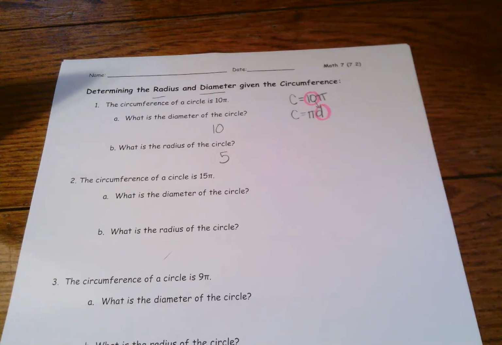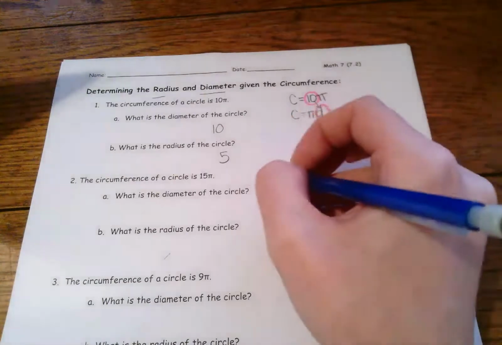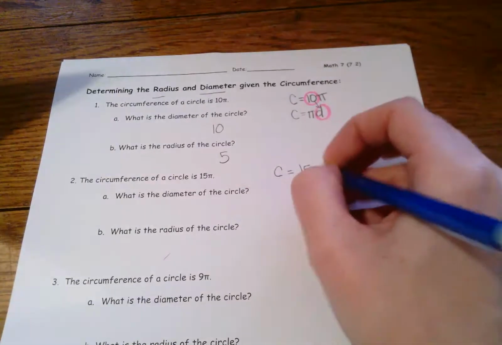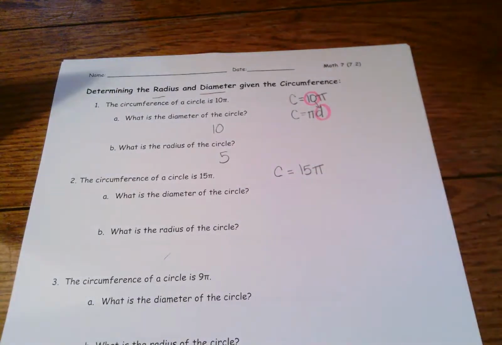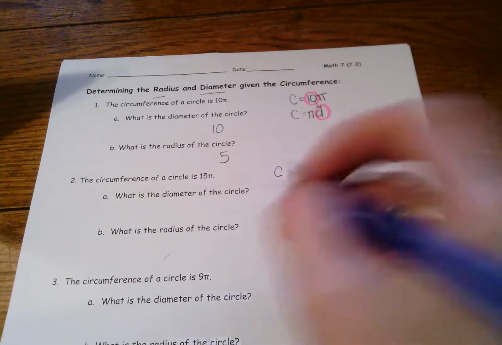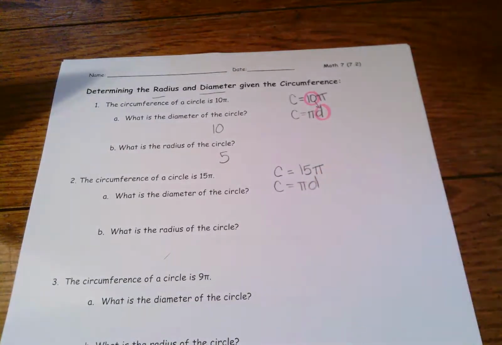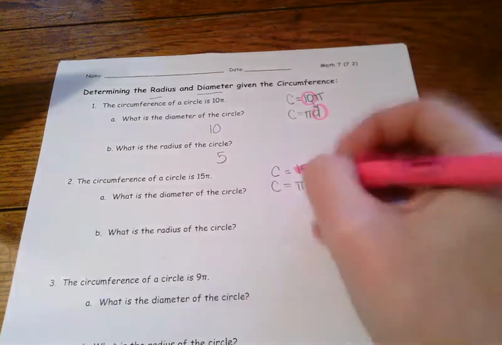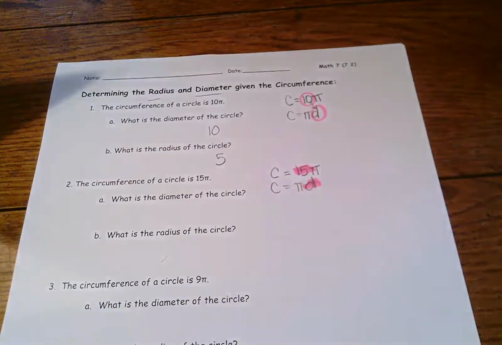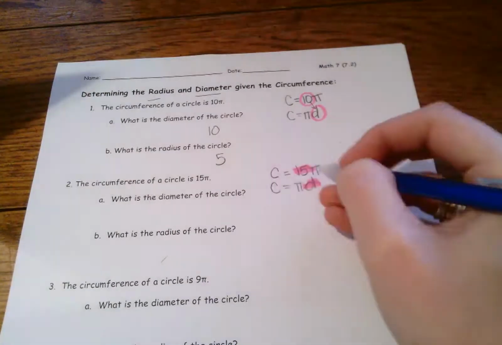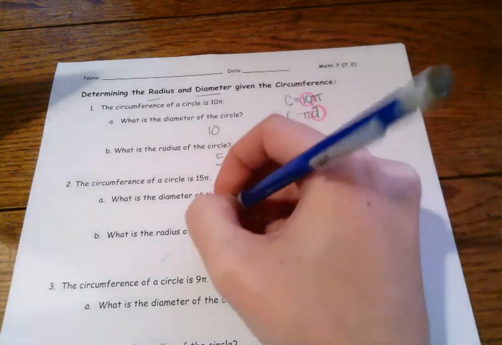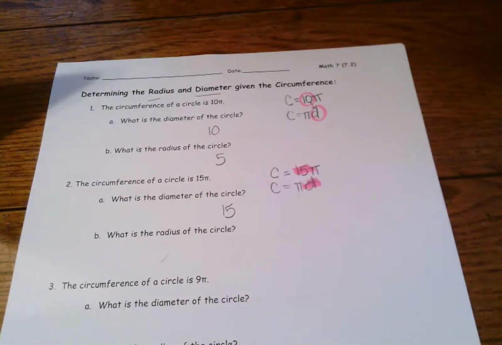The circumference of a circle is 15 pi. So it says circumference, so C equals 15 pi. Well, we're always going to use the formula circumference equals pi d because that's the simpler one to use. So I have circumference equals pi d. What is my 15 being replaced with in this formula? The d, right? I have my C's, I have my pi's. So my diameter is 15. So what is my radius? Well, my radius is half of 15, which is going to be 7.5.